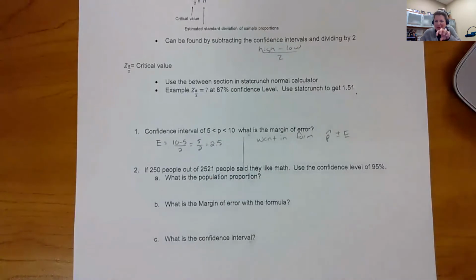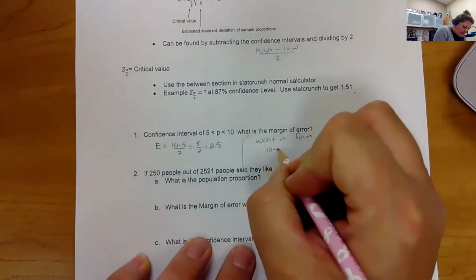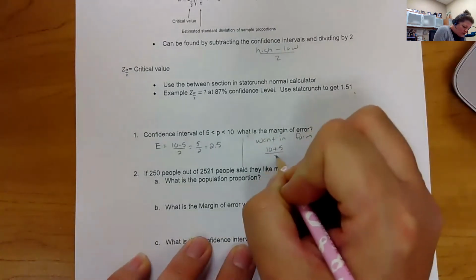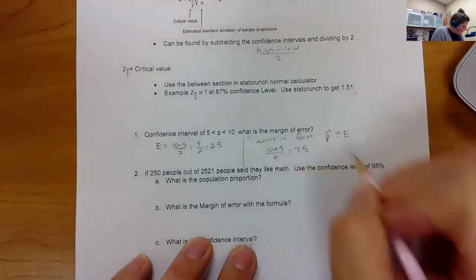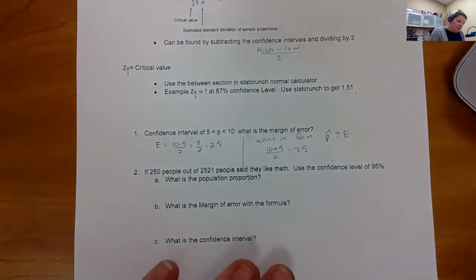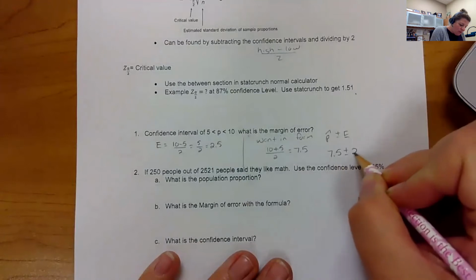We would go 10 plus 5 divided by 2. Halfway would be 7.5, right? 15 divided by 2. So we could write this as 7.5 plus or minus 2.5.